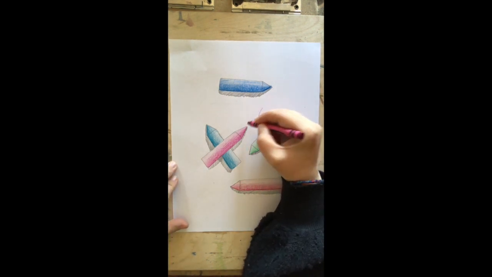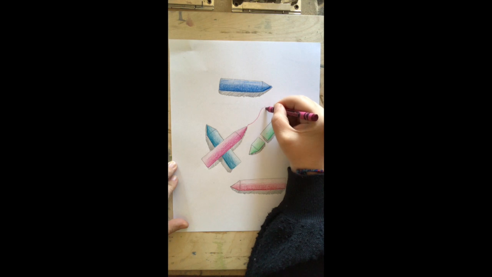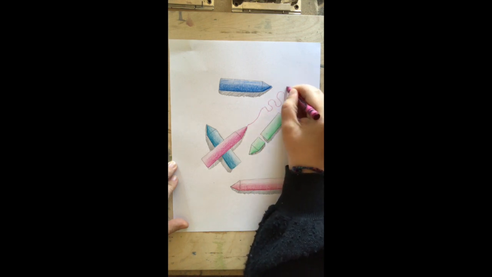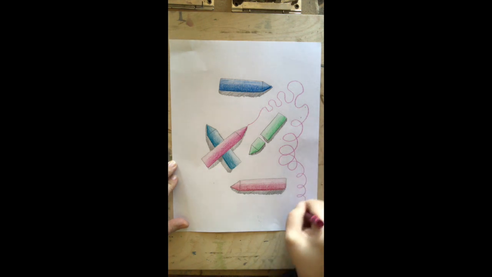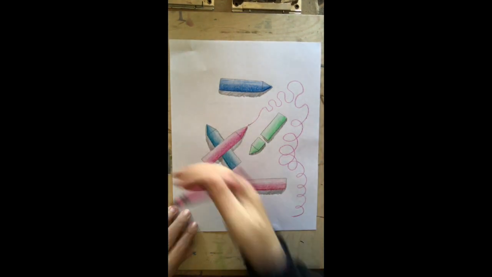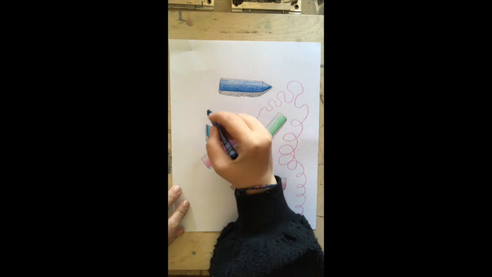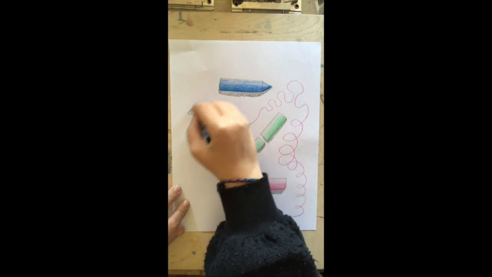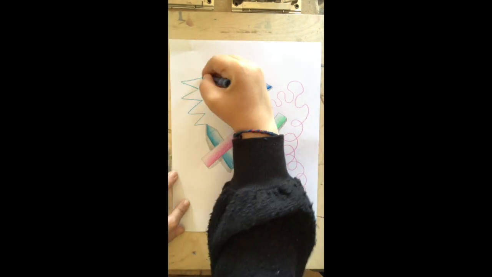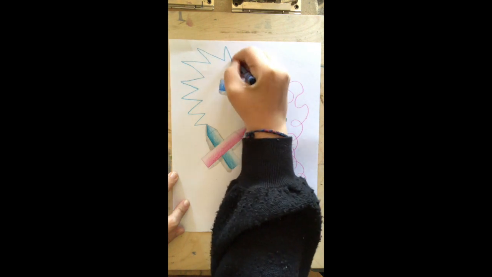Now, the fun part is you could take that color that you used for each crayon and you can imagine that it's making a line. And you can try to make all different kinds of lines, as though these crayons have just scribbled. I'm going to use a curvy line for this one, but the next one I'm going to use a different kind of line. I think I'm going to make a zigzag kind of a line. And you can use all different kinds of lines, or you can have your crayons drawing something.